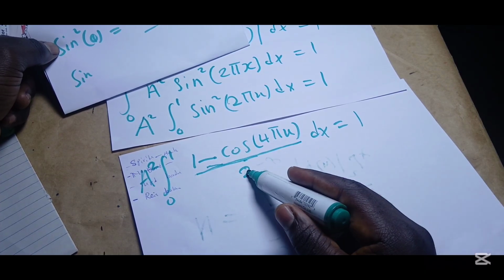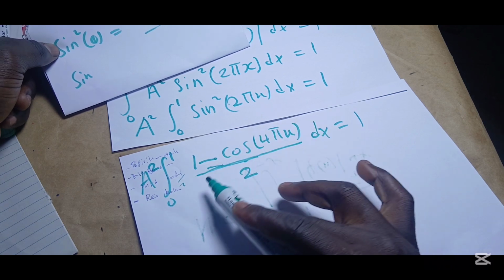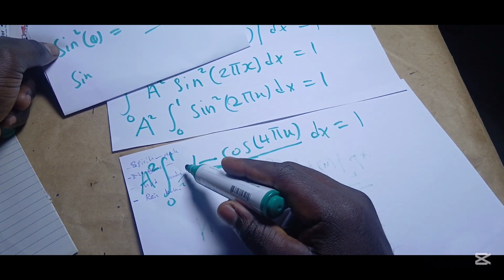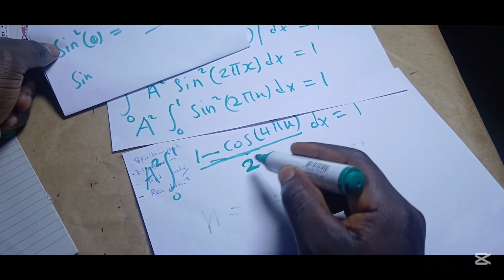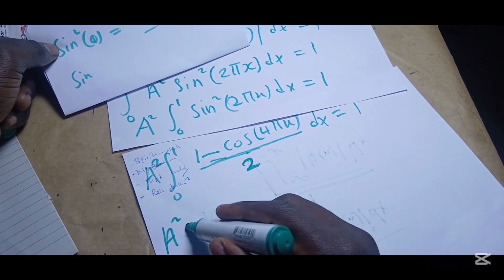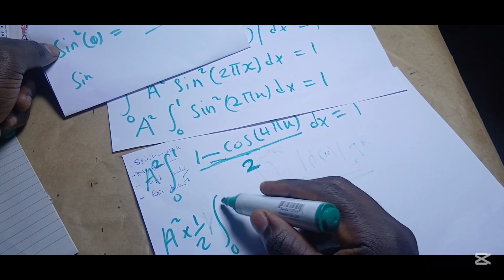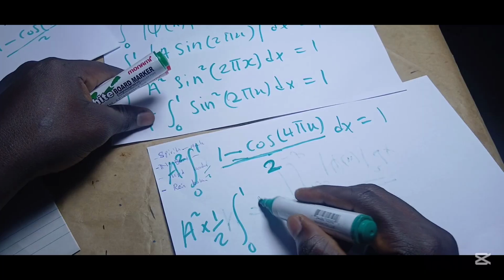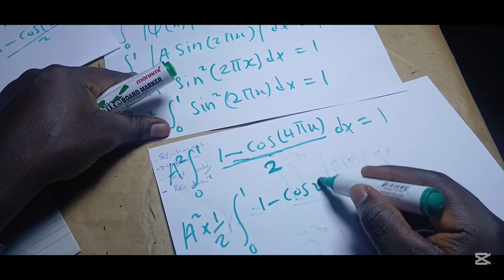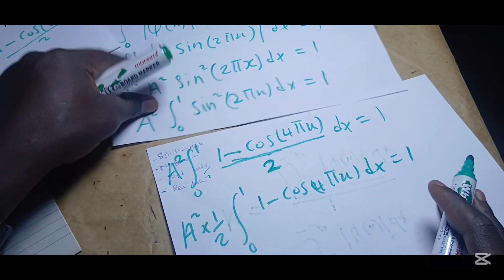Now, this over 2 here is the same as this term multiplied by half, then simplified to be over 2. So we can take half outside, factoring the 2 out. So we can get it to be a to the power 2 multiplied by half, integral from 0 to 1 of (1 minus cos 4 pi x) dx equals 1.